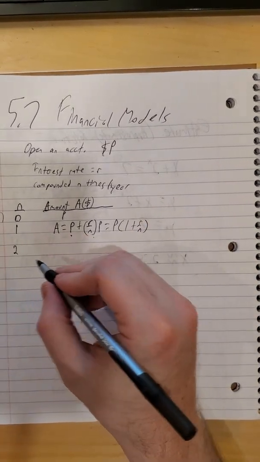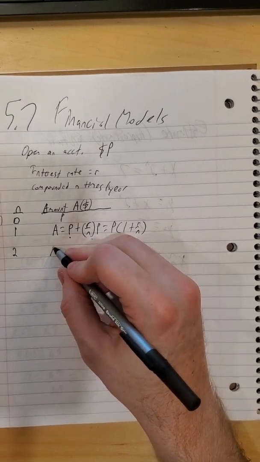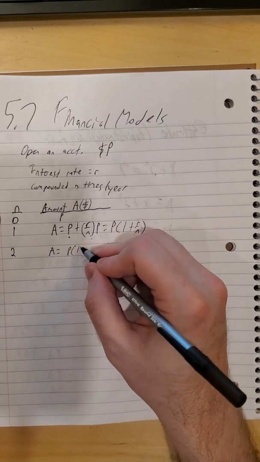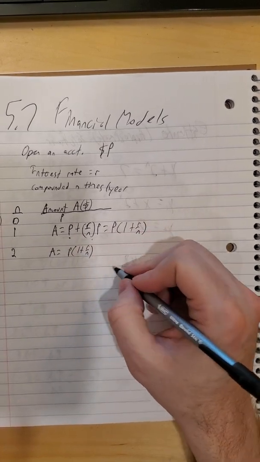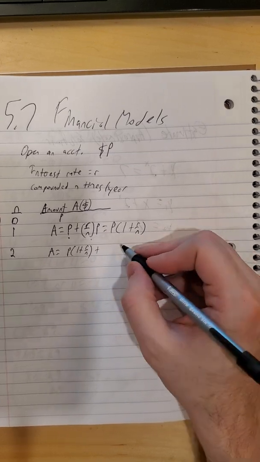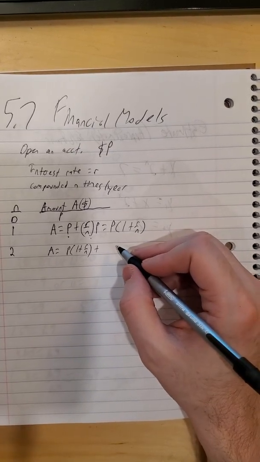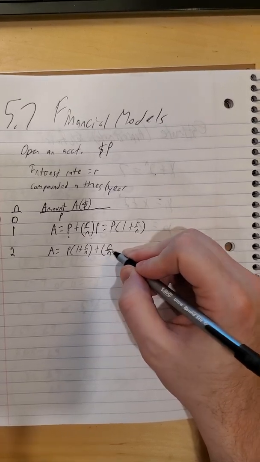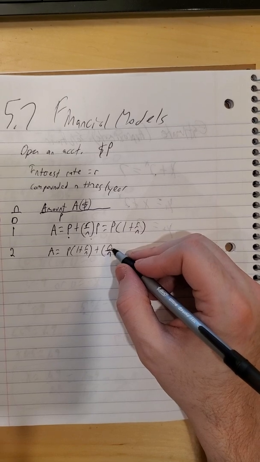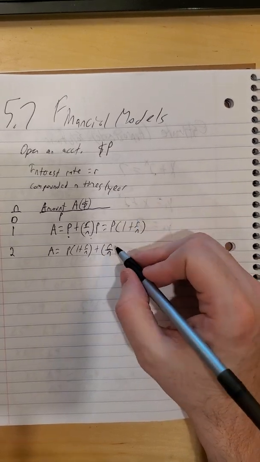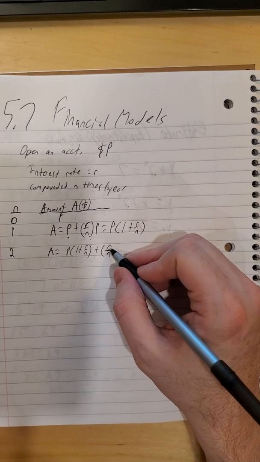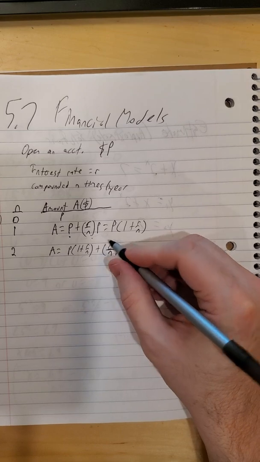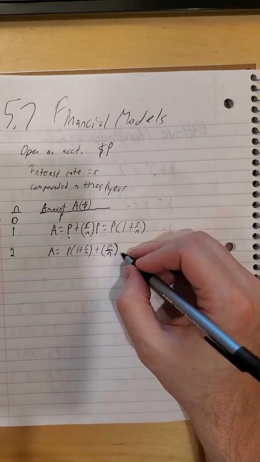So then we'll go with our second compounding. Now our account balance is what we had in there before, plus what the bank is going to put in there in terms of interest. So they're going to again give us R over n. So our interest rate, if we earned 12% interest, good luck finding that, compounded monthly, each month you're getting 1% times our previous balance.